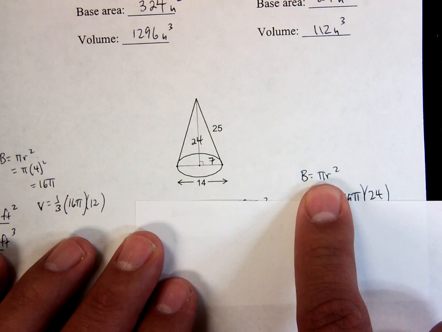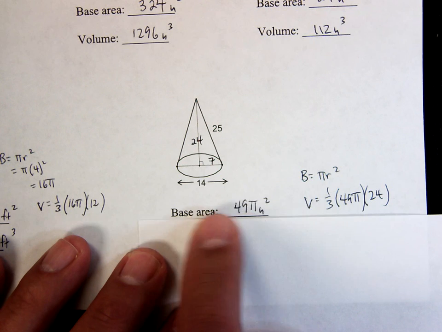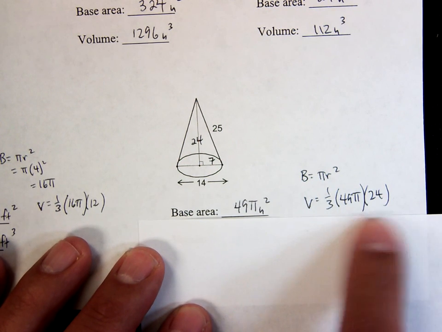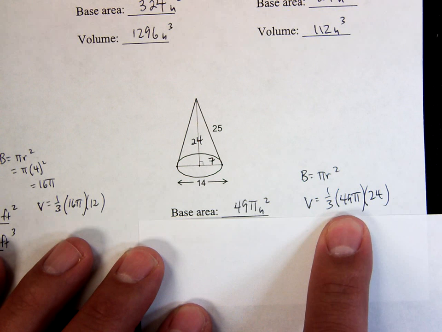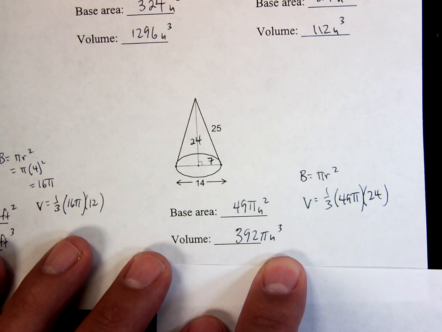So my base area is pi r squared, which would give you 49 pi, because my radius is 7. So my volume is 1/3 pi r squared times the height. Again, 1/3 times 49 times 24 gives you 392 pi units cubed. Pretty straightforward.